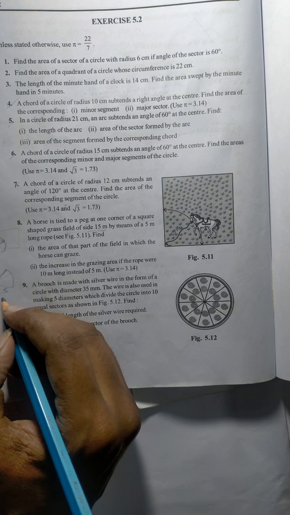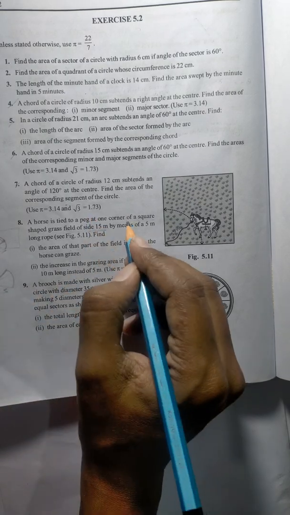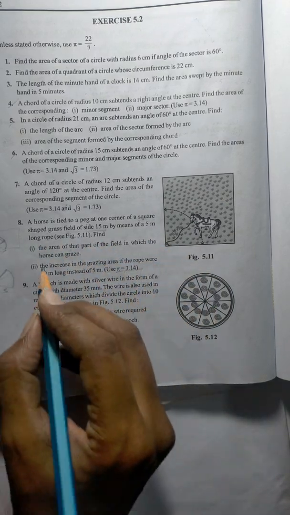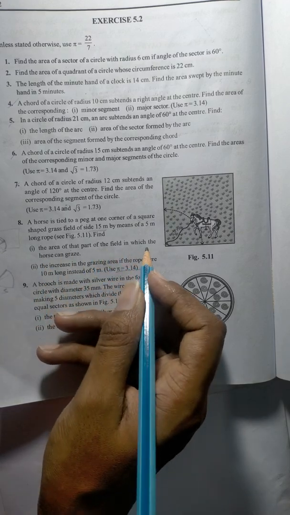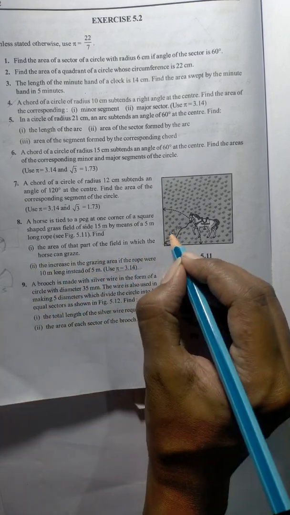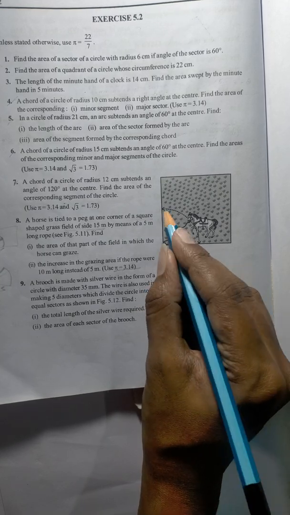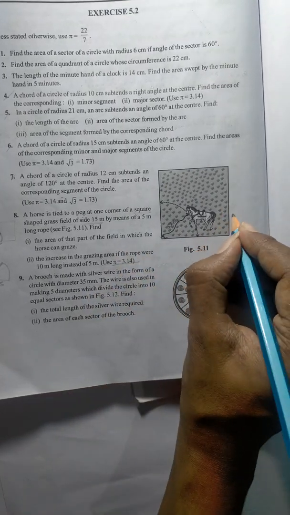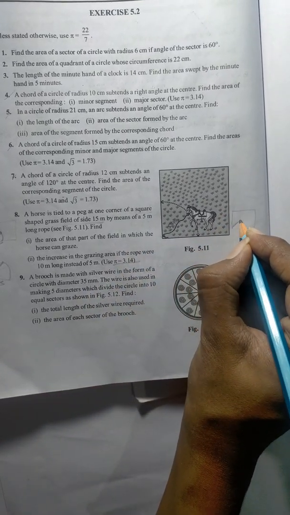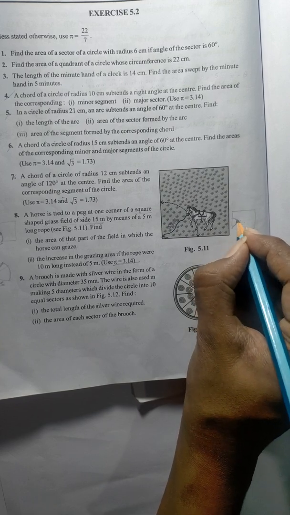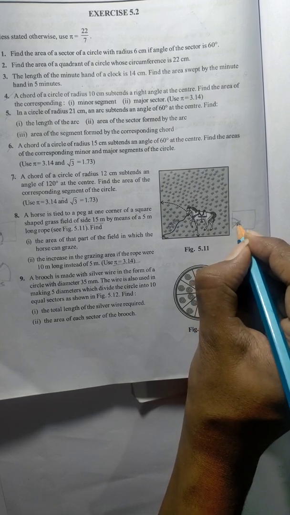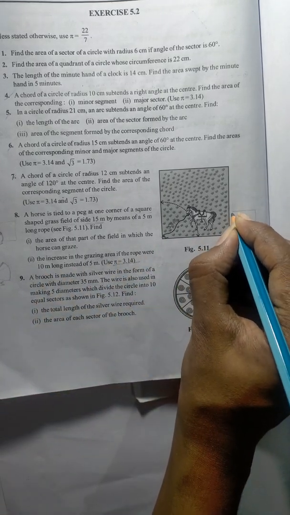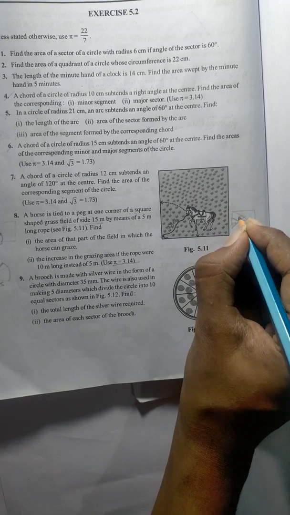So by using the formula, and in the question the value of pi is given as 3.14, so that is what we are calculating. Then again, the area of the part of the field in which the horse can graze. So it can graze 5 meters length, taking the radius like this. Then the increase in the grazing area. So if 5 meters is there, it can graze this much area. If the length of the rope were 10 meters, so again 5 meters increased, total 10 meters, it will graze more area. So now we have to calculate how much.